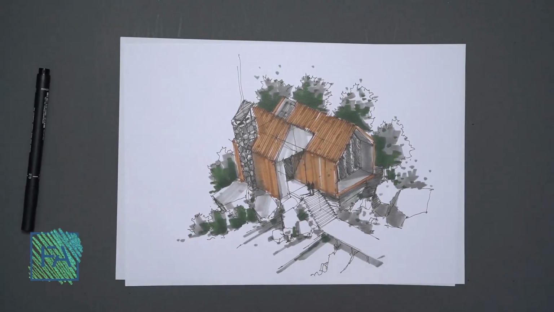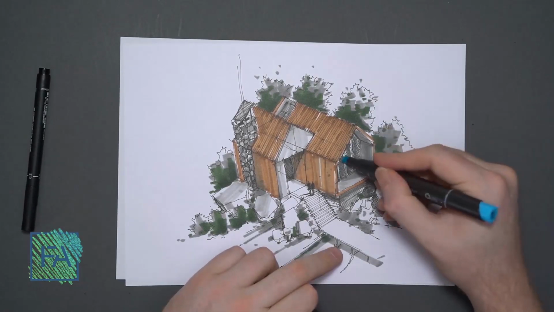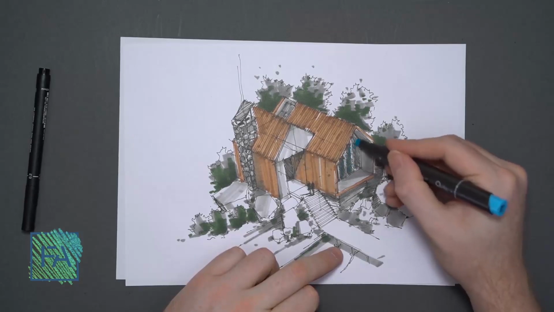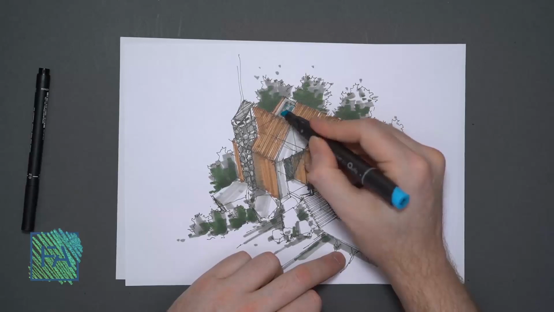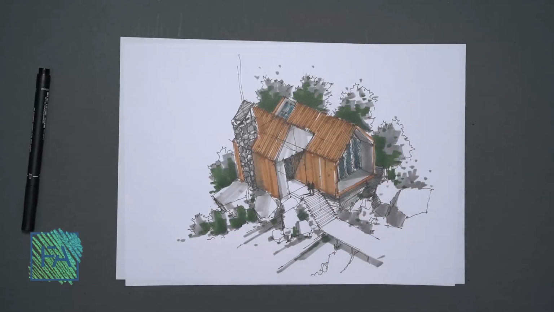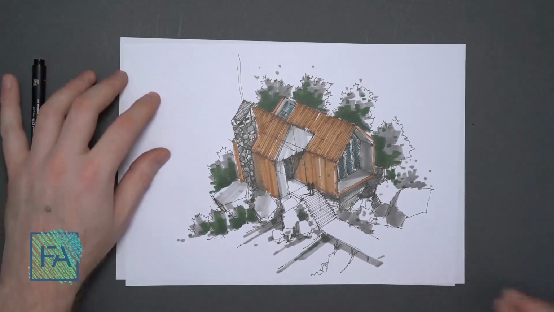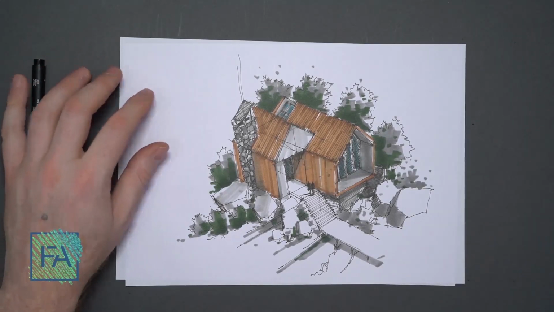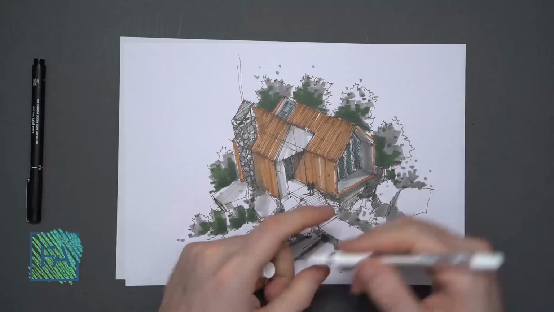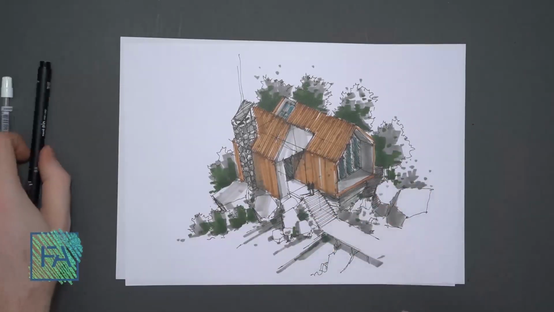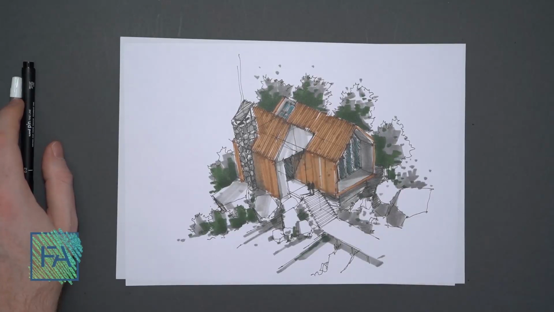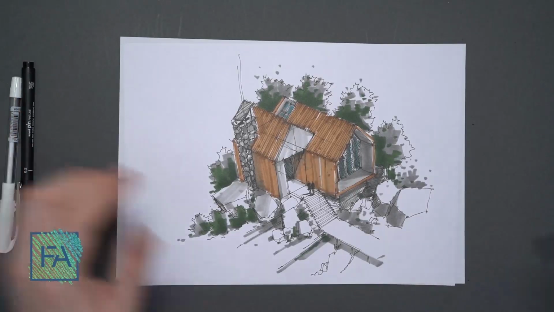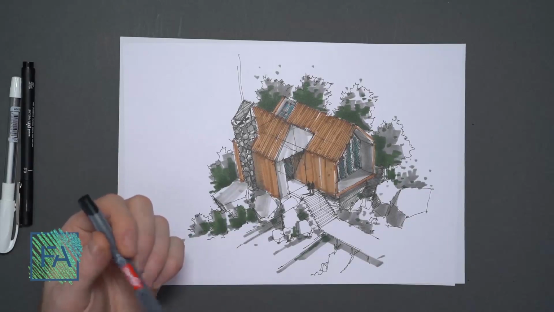So we can use BG color series here to color the interiors, or I can use a blue and apply some blue inside the windows. Even some stains are enough, and it will do the job. If you like, we can use a white rollerball pen and do some stains inside here. Before adding some white, the rollerball pen can be from any brand.